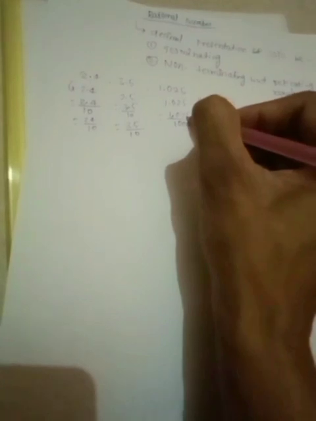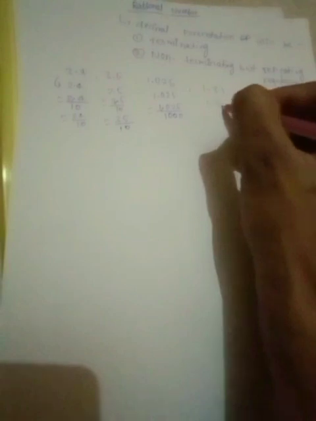Just look here, 2.4 can be written, if we want to remove the decimal point, as 24 upon 10. Yes or no? 3.5 can be written as 35 upon 10. 1.021 can be written as 1021 upon 1000. After the decimal point there are 3 digits, so we put 1000 in the denominator. 1.31 can be written as 131 upon 100.